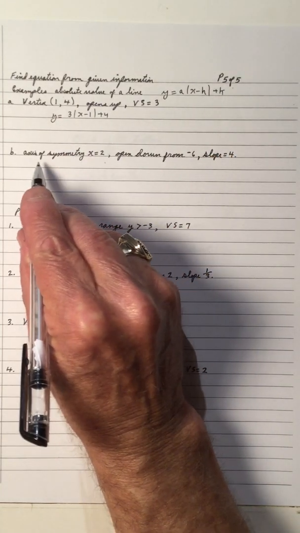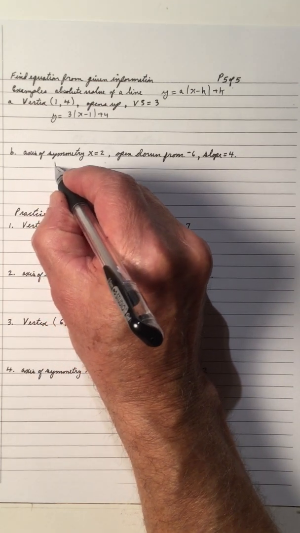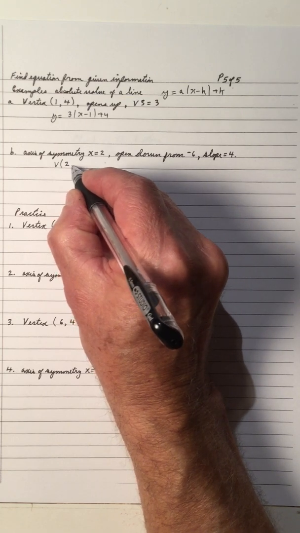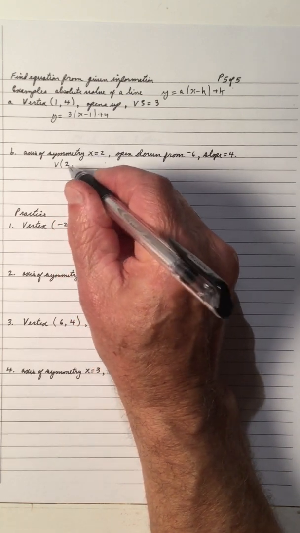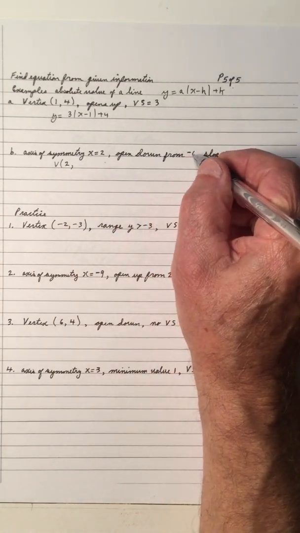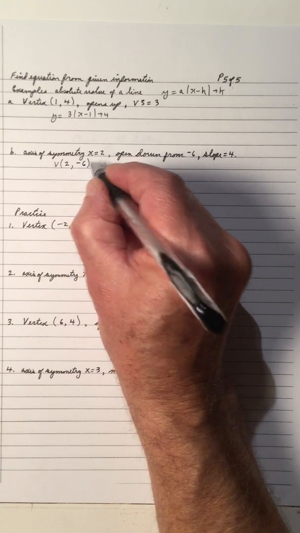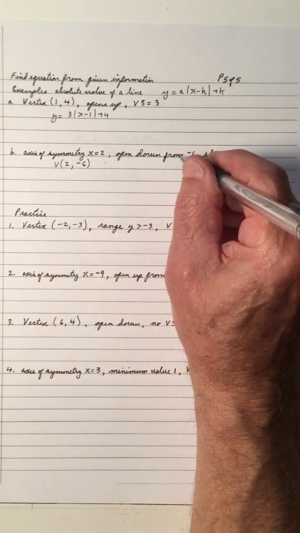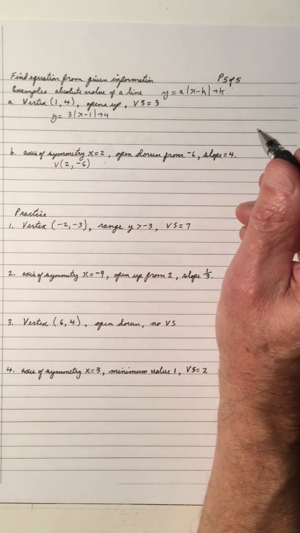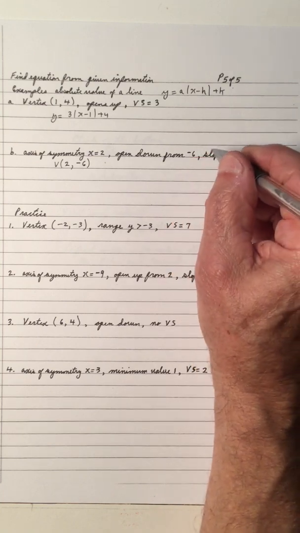And this one, we have an axis of symmetry. So an axis of symmetry is the x-coordinate of the vertex. So the axis of symmetry is 2, so that's the x-coordinate of the vertex. And it opens down from -6, so that means that the y value is -6. It opens down. That's the maximum value.